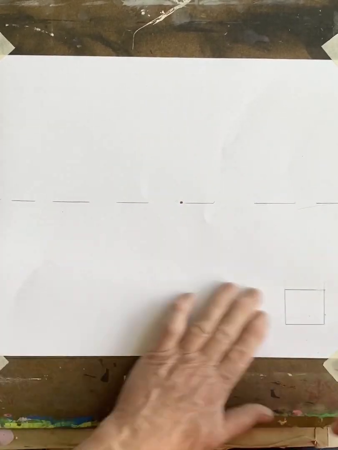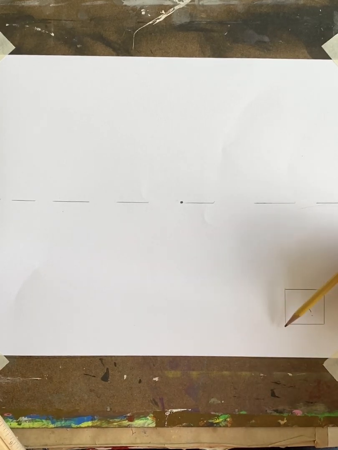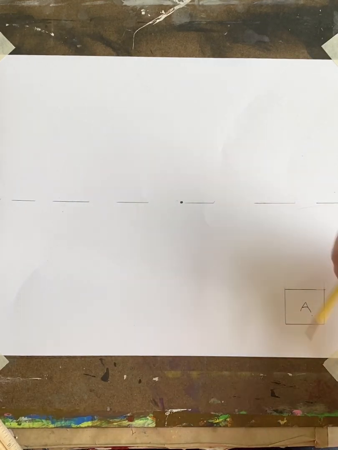So this is what I call side A of the box, because it doesn't have any depth. It looks flat. Now, the trick for this is you're going to draw a line from each corner that's heading towards the point, but you cannot draw through your rectangle.